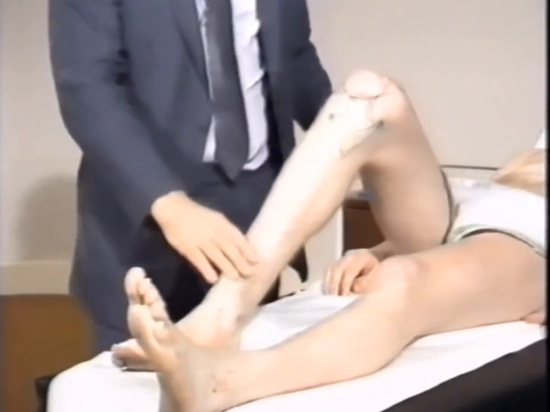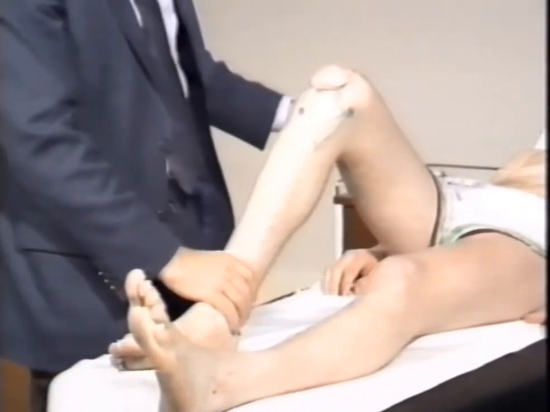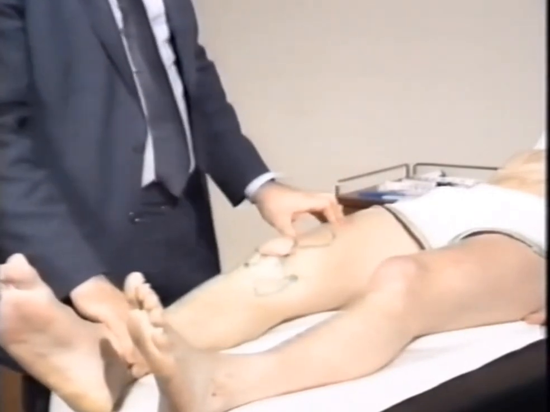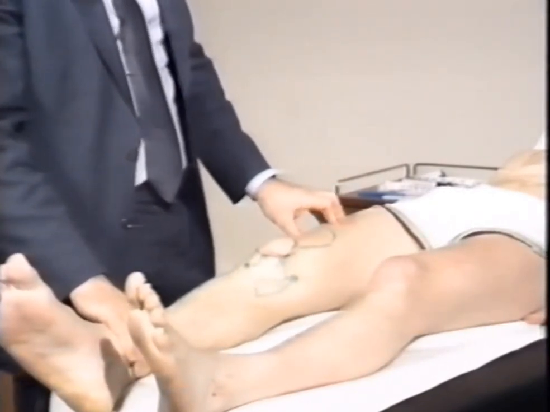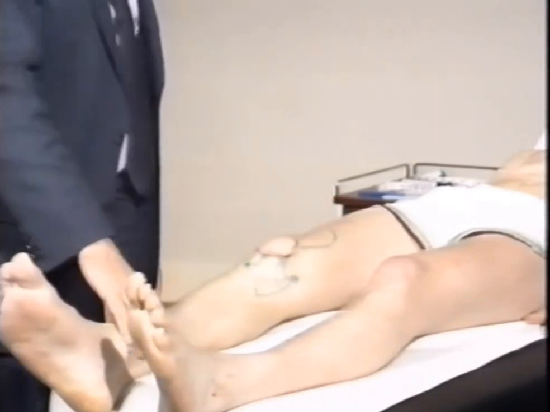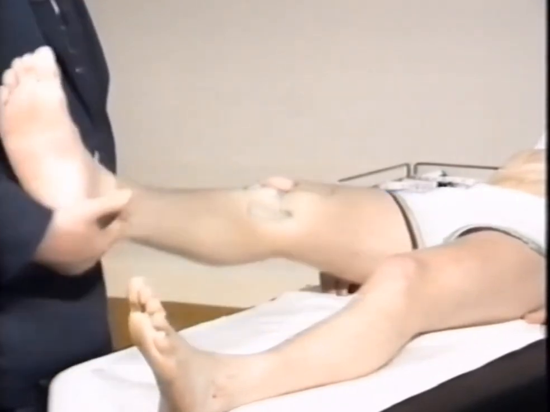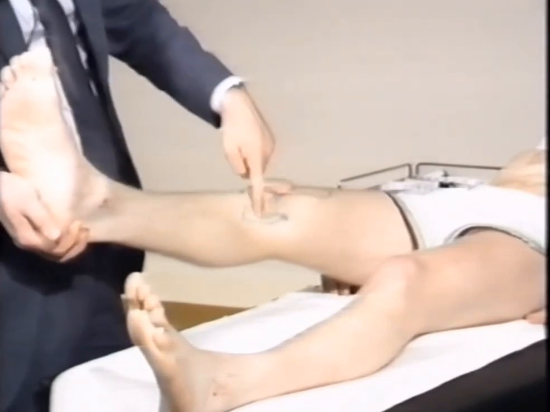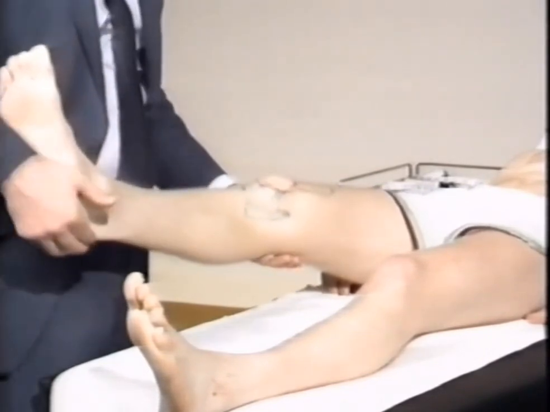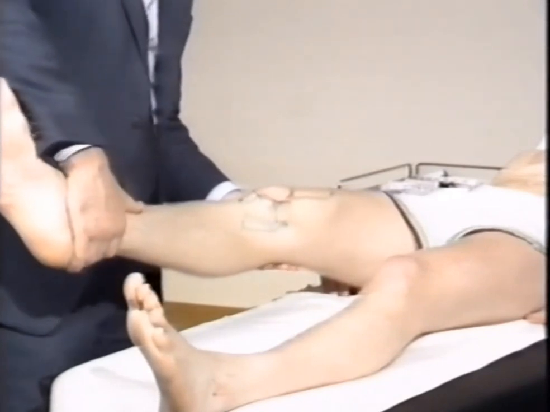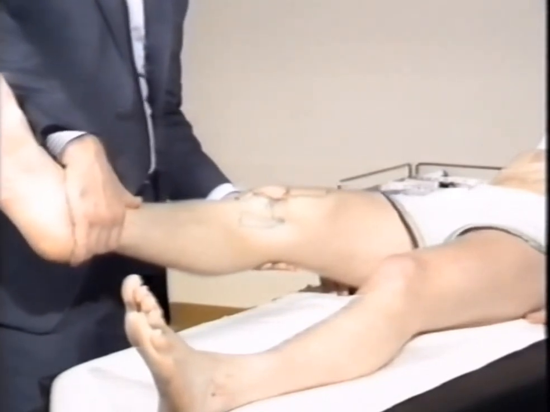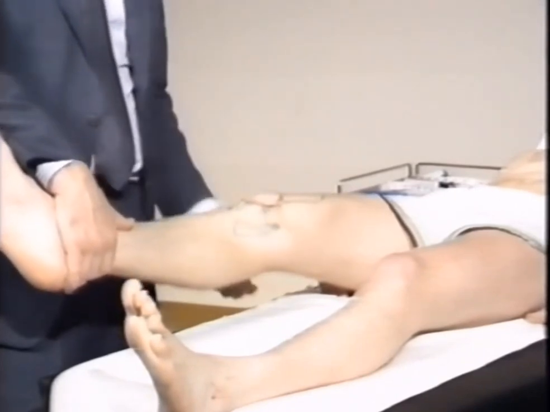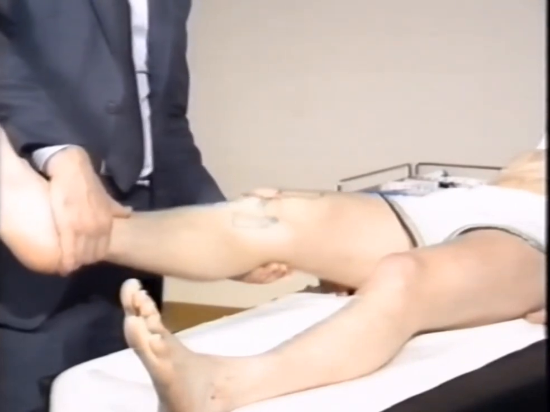We need then to test for the integrity of these ligaments. First of all, I will demonstrate testing of the medial and lateral collateral ligaments. In order to do this, we have the knee fully extended, and to test the medial collateral ligament, we apply a valgus or outward strain to the tibia and observe whether or not the medial joint line opens up abnormally.